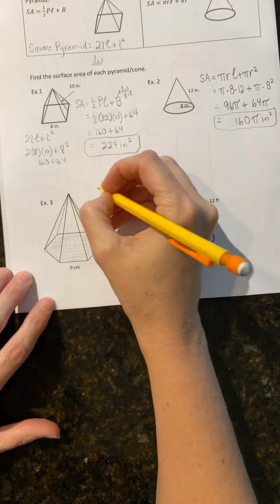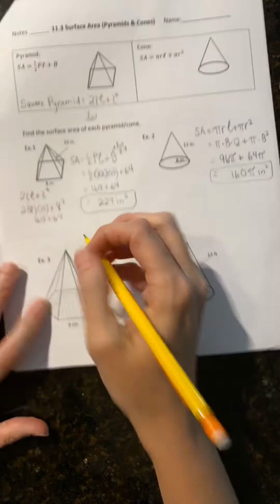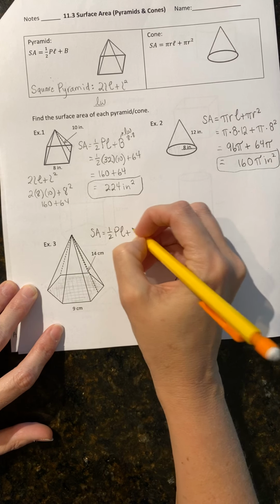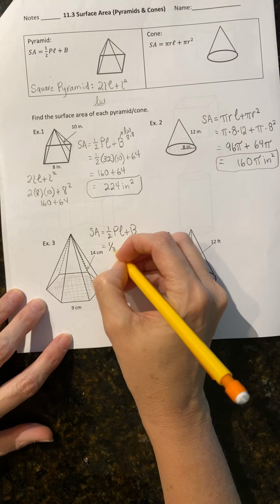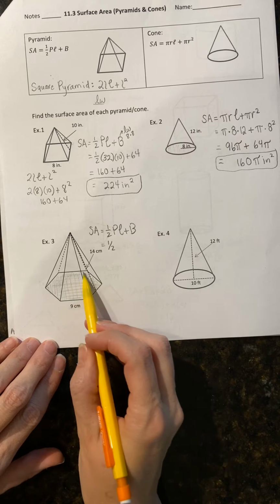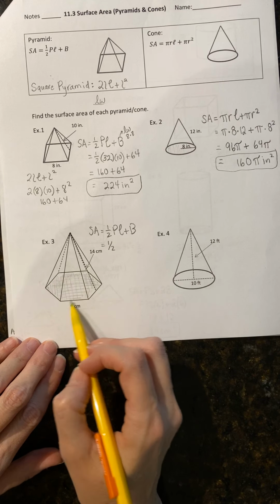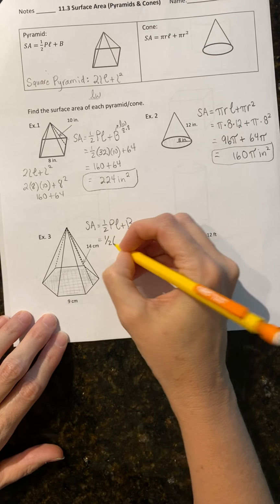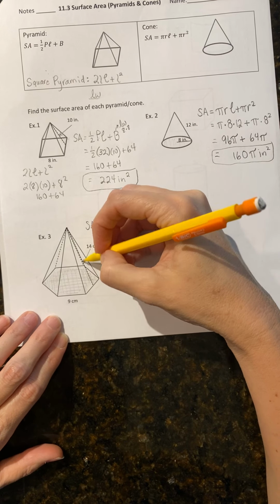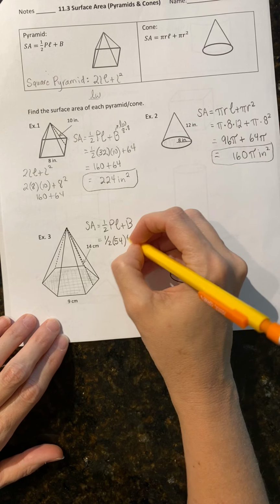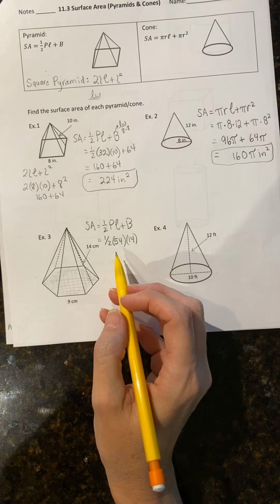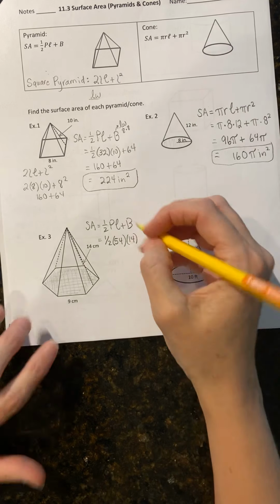So first, I write down the formula. I have to use this one. Surface area is 1/2 perimeter times slant height plus area of the base. 1/2. All right, the perimeter. Remember, that means perimeter of the base. So 9 times 6, because it's a hexagon and there are 6 sides. So that is 9 times 6, which is 54. They gave us this slant height right here. Slant height is 14. So see, if they ask you for lateral area, then it's pretty easy.